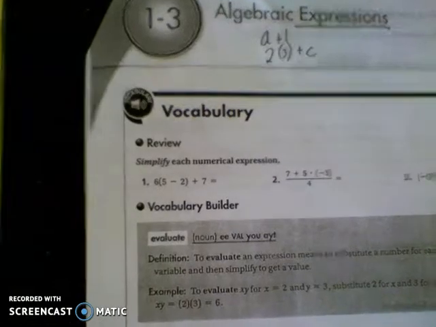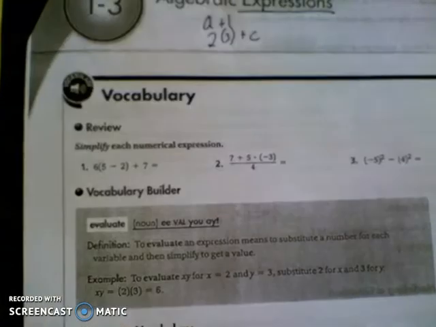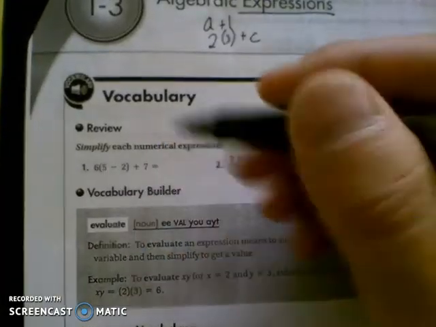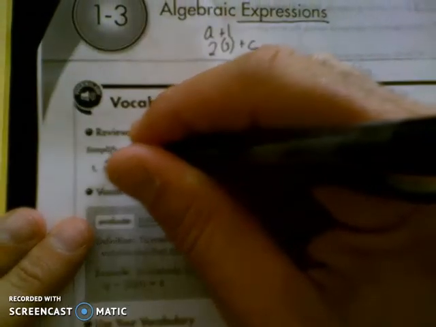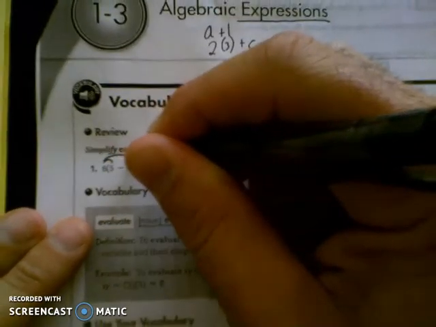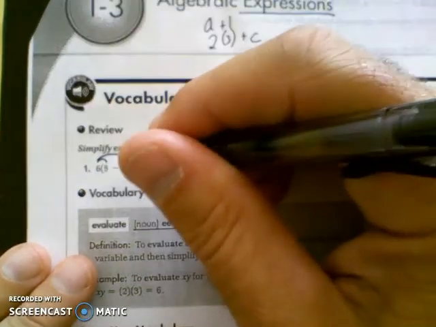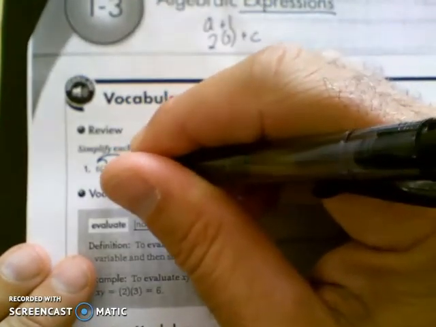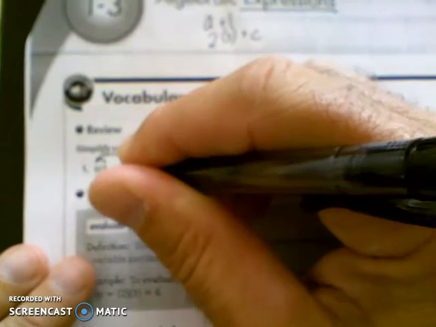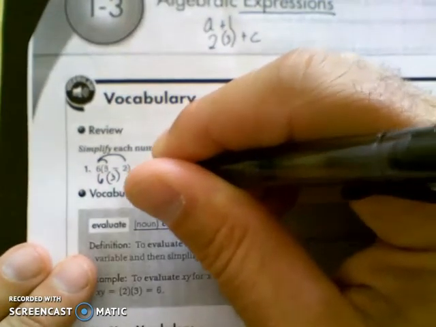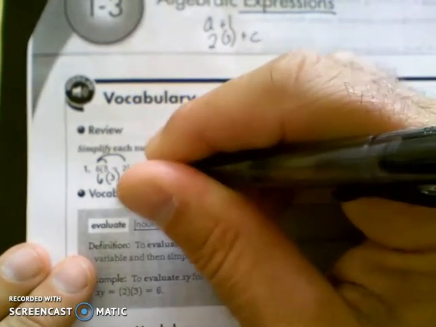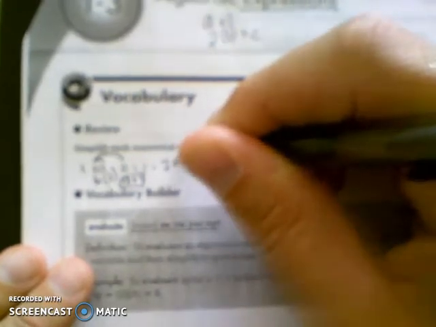So review. Simplify each numerical expression. To solve this, remember, you need to distribute these two. Or you could add these together. 5 minus 2 is 3. Times 6. 6 times 3 is 18. Plus 7 is 25.